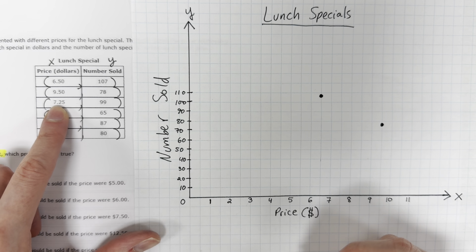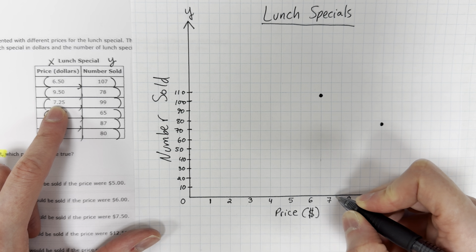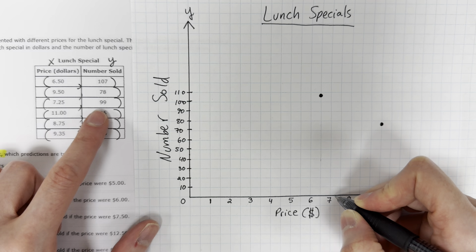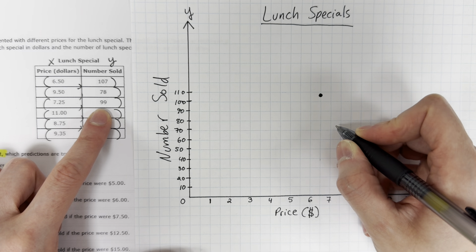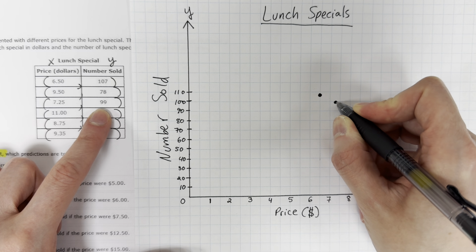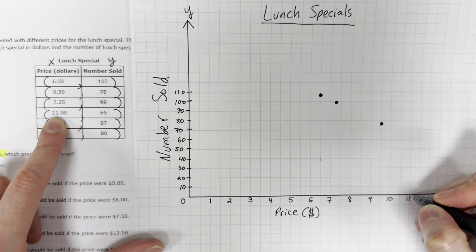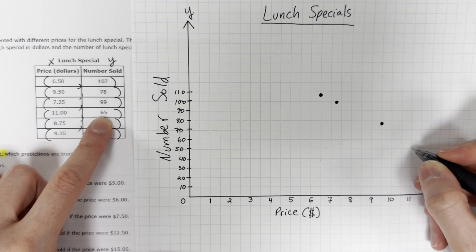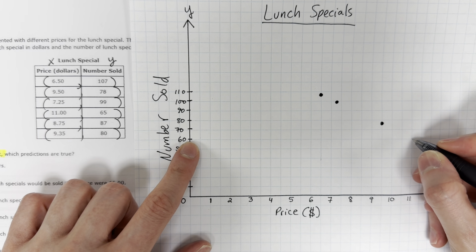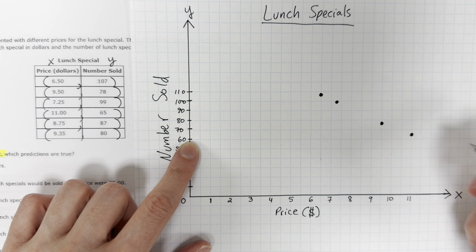Okay, 7.25. 7.25 is less than 7.5. So right here between 7 and 7.5, and that's going to be 99. So that's almost 100. It's going to be about right here. Okay, 11, exactly, and 65. 65 is right between 60 and 70.